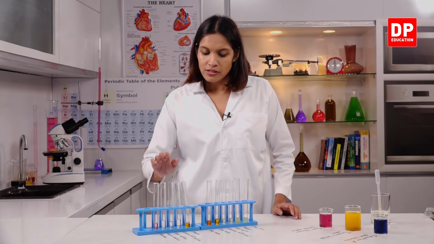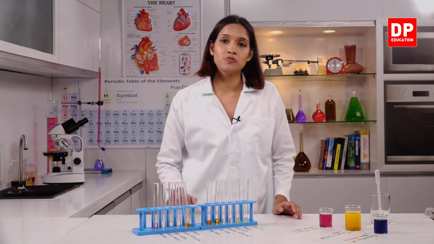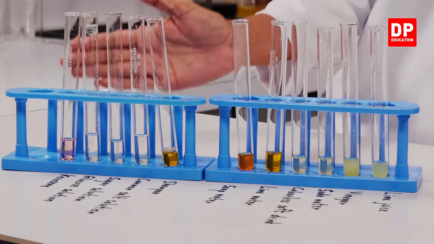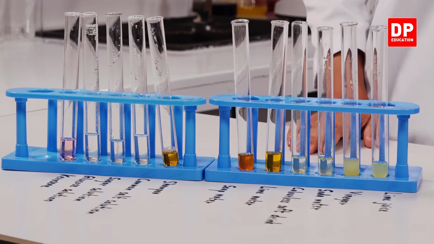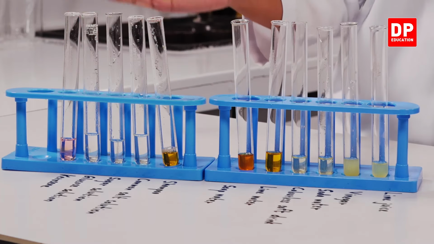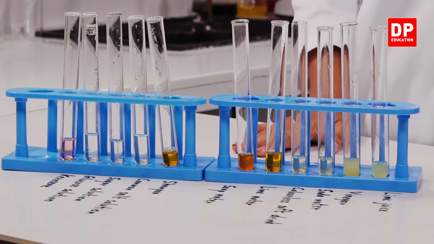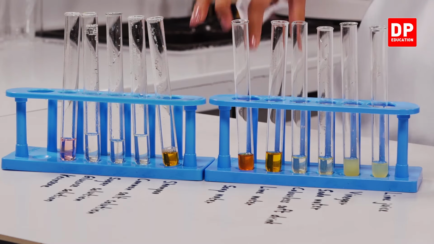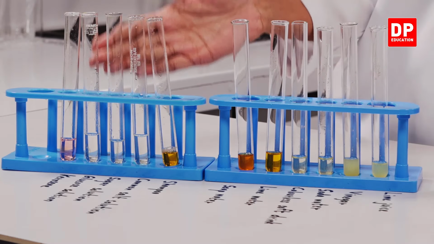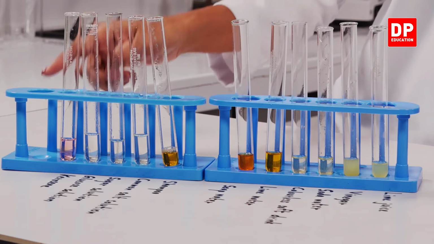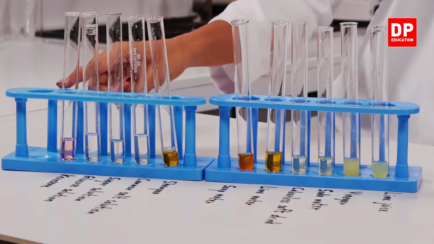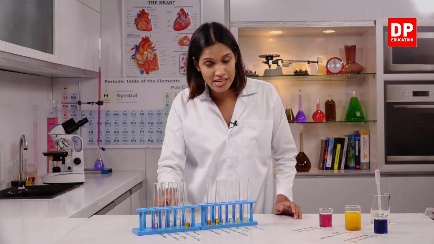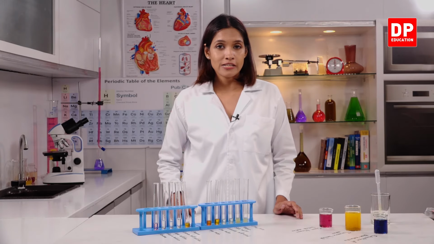Okay children, look at the last four test tubes, children. They contain neutral substances. There's no color change in each of these test tubes. What is the reason? They contain neutral substances. The first three solutions were initially colorless, and they look almost colorless here. What about the last one, kerosene oil? Original color is pink, and even after adding the indicator it is still pink in color.